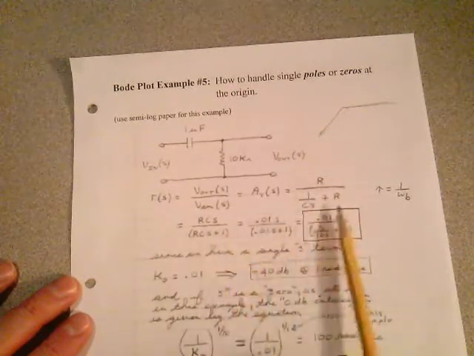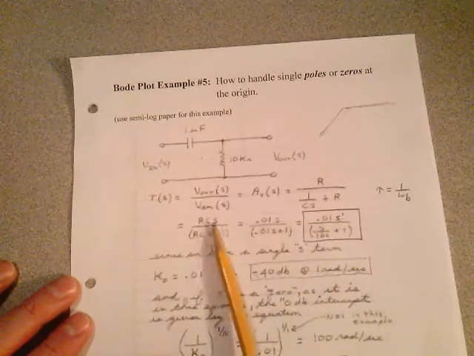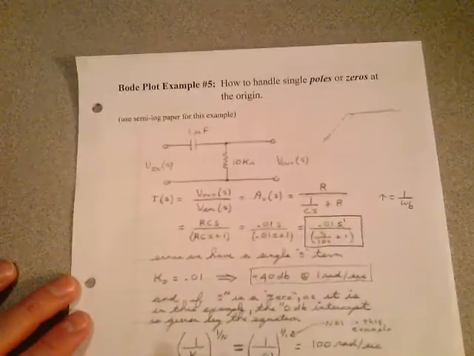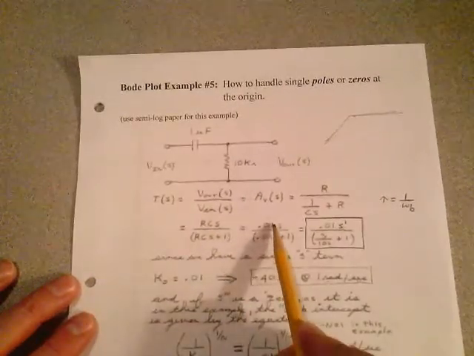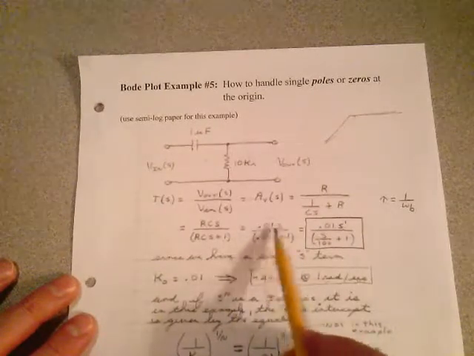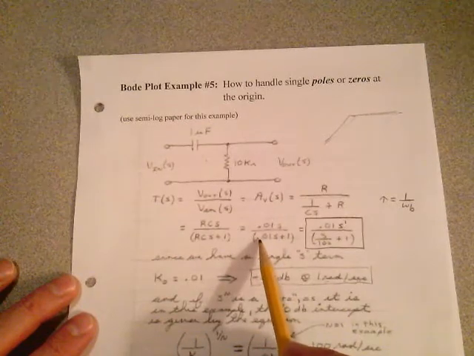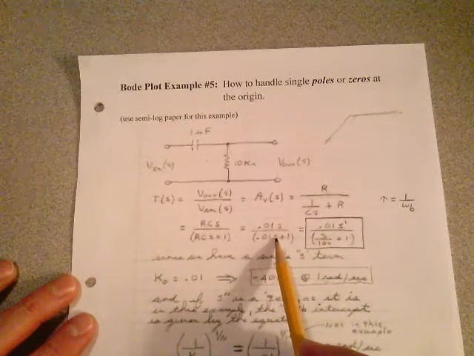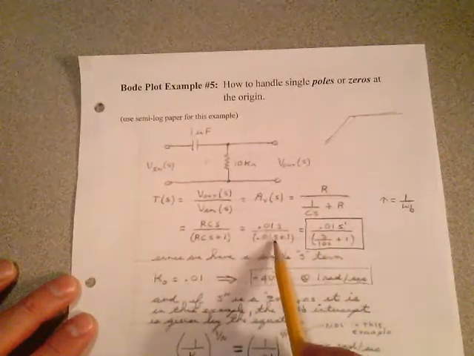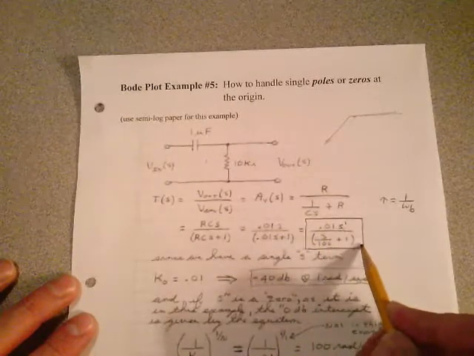I clean this up a little bit, multiply through by CS, a little bit of algebra, and I get RCS over RCS plus 1. Now I plug in the values for capacitance and resistance, and I get this transfer function here. That's the time constant form, no problem, but I can't extract my break frequencies. So I take this tau, which is 0.01, tau S, and I know tau is equal to 1 over the break frequency, and I bring that to the bottom as a complex fraction, and this is where you want to start from.